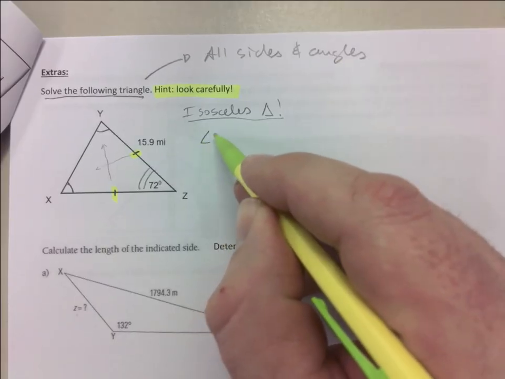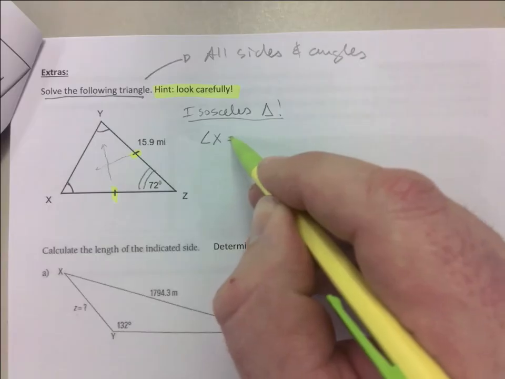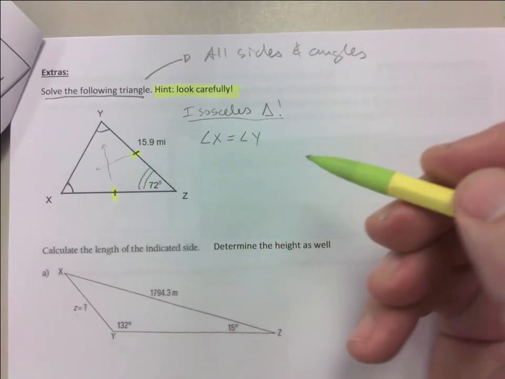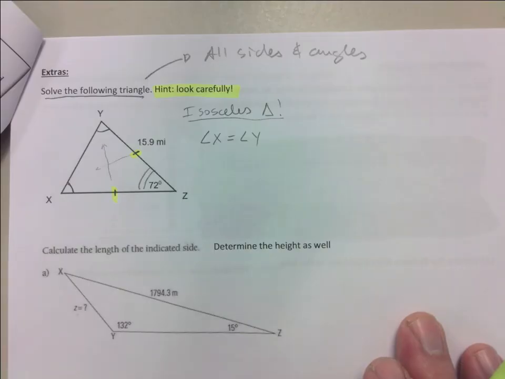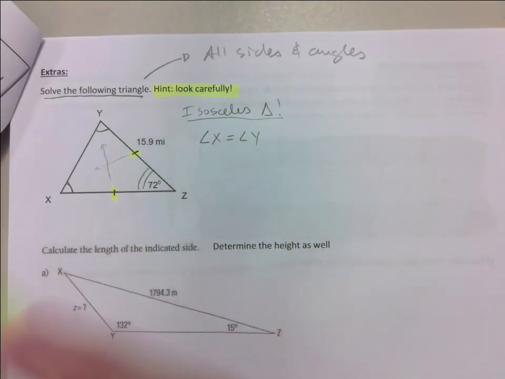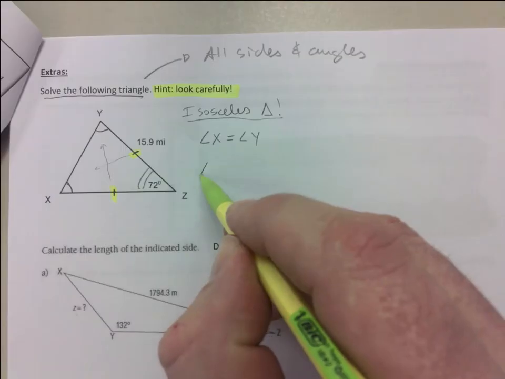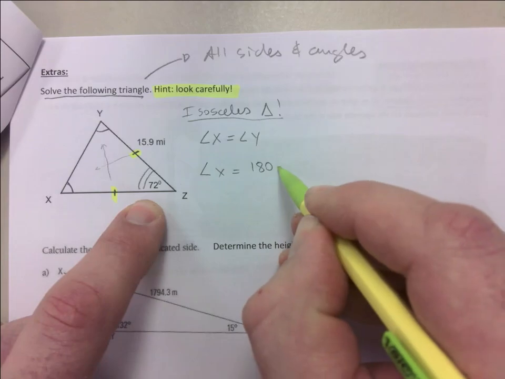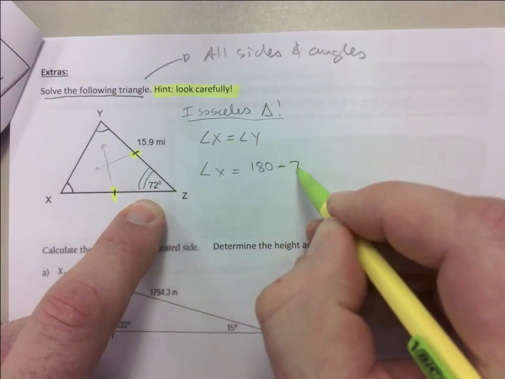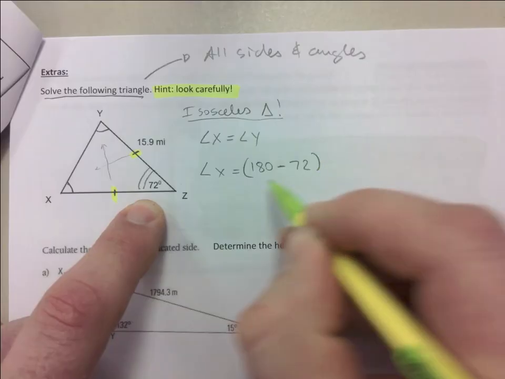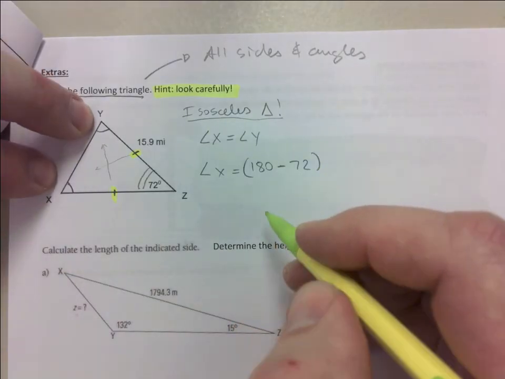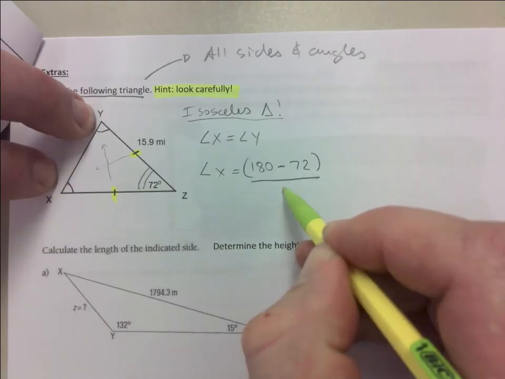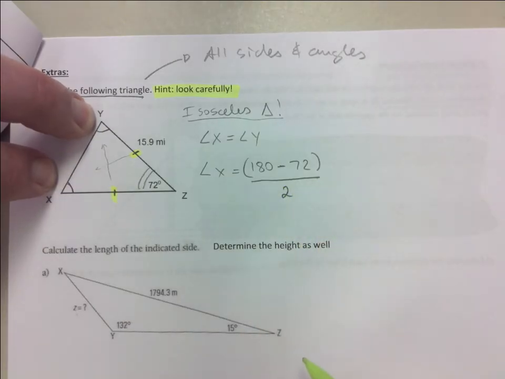So, this is angle X would be the same as angle Y, right? So let's solve for one of them. We don't care. Angle X would be what? 180 minus 72. And then we split whatever is left exactly in half. Okay?